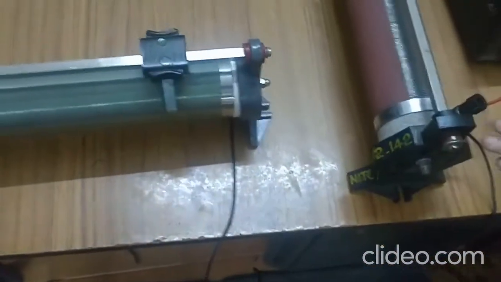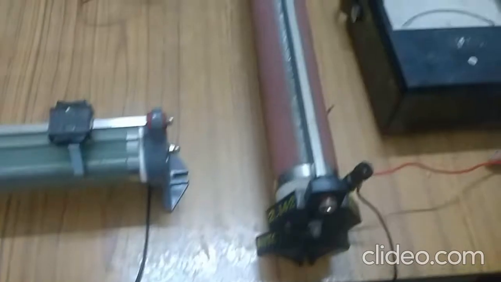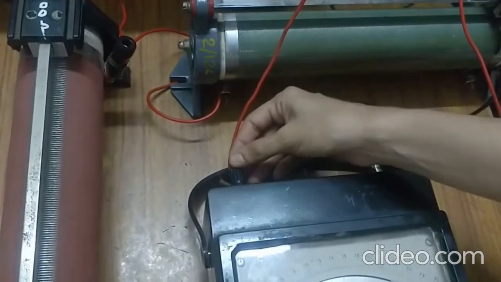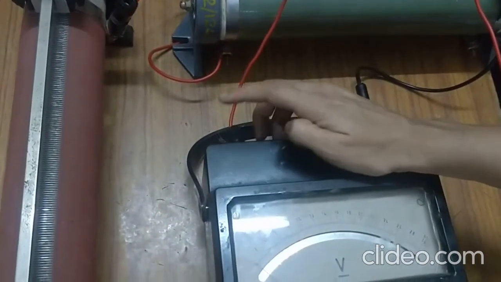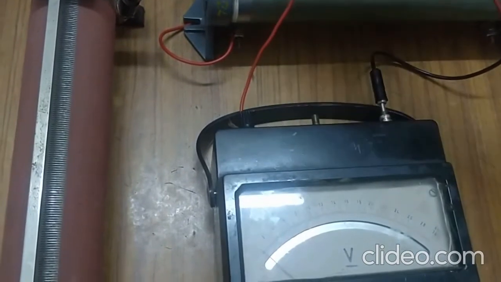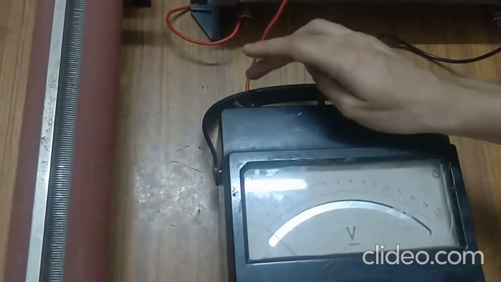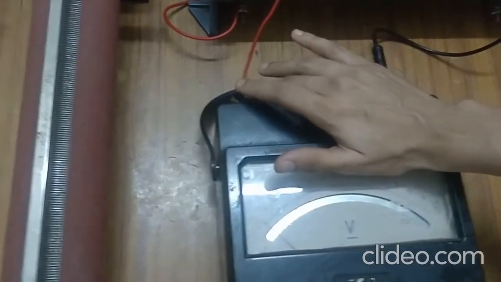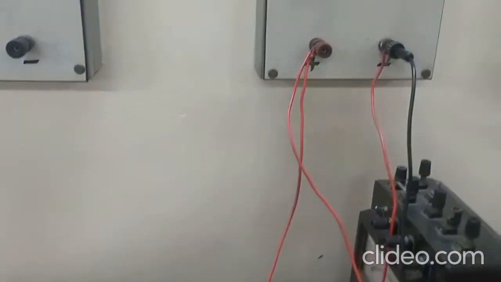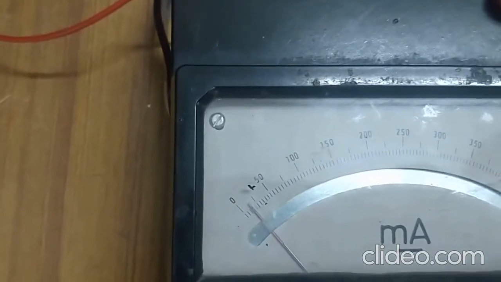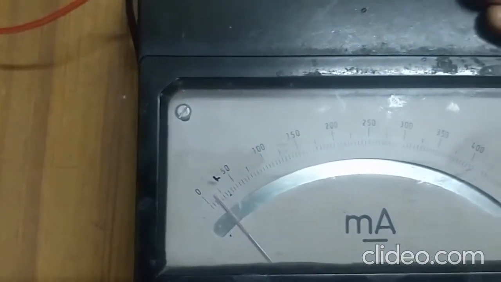Now we have wired up the circuit, as you can see. It is always advisable not to connect more than one terminal onto the instrument; we connect only two points on the instrument. So now I will switch on the supply. Now we can take the reading from this ammeter, and the reading is 15 milliampere, as you can see.